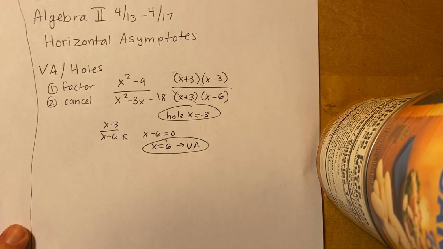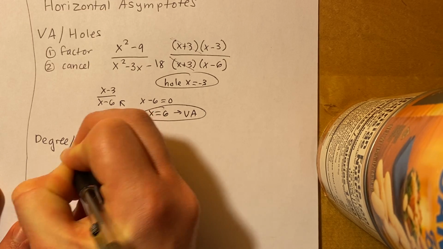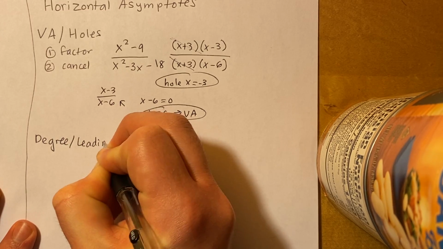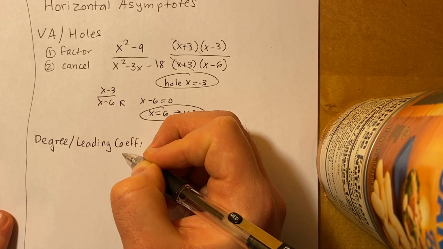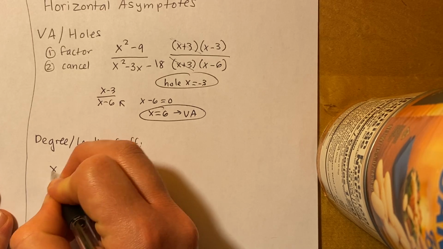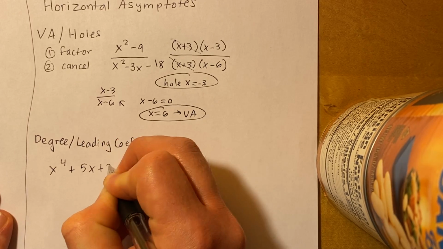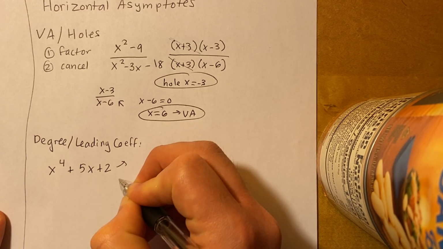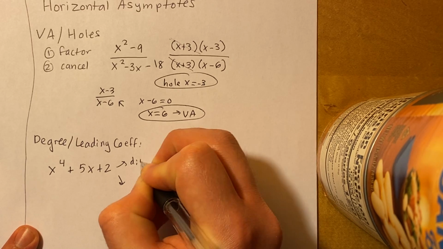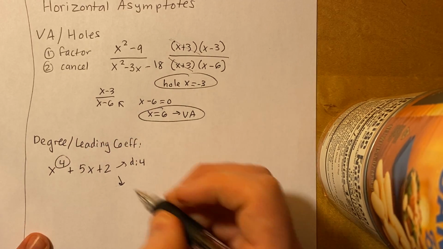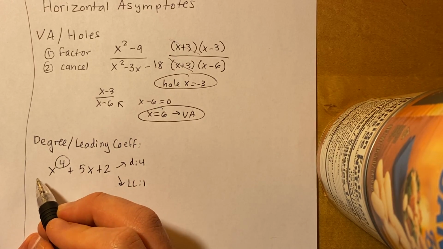The next quick review we want to do is about degree and leading coefficient. It all comes into play here. Remember, when you have a polynomial like x to the 4th plus 5x plus 2, let's look at the degree. The degree here is 4 because that's the highest exponent, and the leading coefficient is just 1 because there's no number in front of this x.